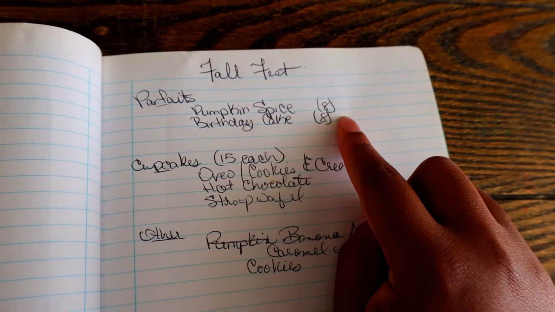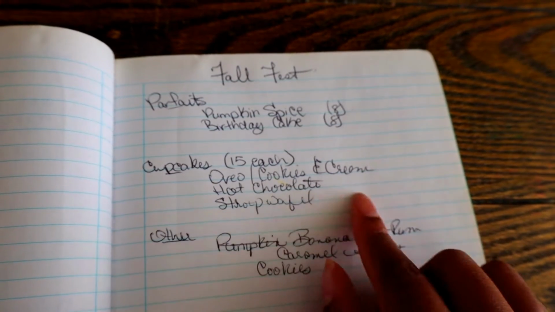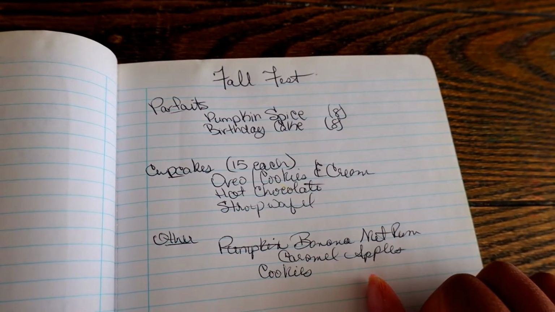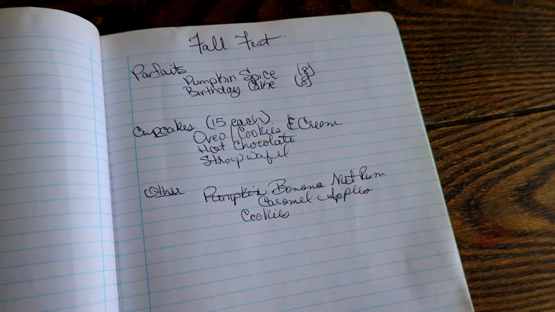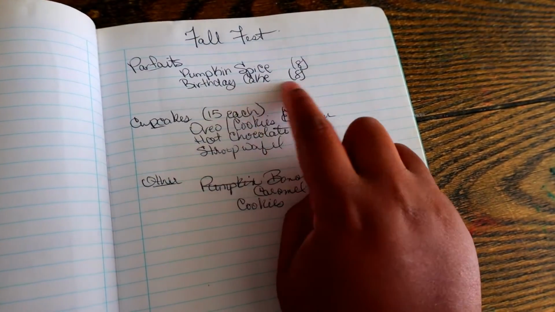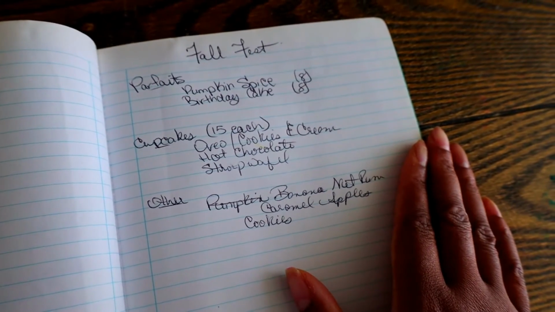So birthday cake is vanilla cake based, Oreo cake is vanilla based, the Stroopwafel, and I may even be able to do the pumpkin spice. So that means I will need 4 batches of vanilla cake mix just for the parfaits. So 7 batches of vanilla cake.